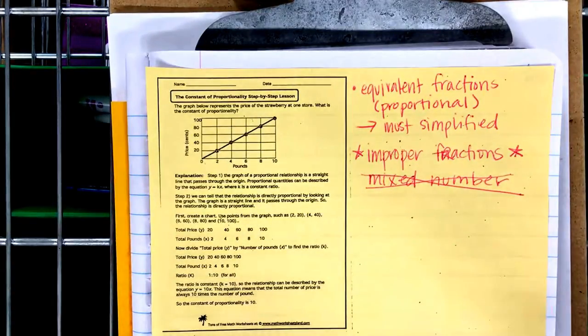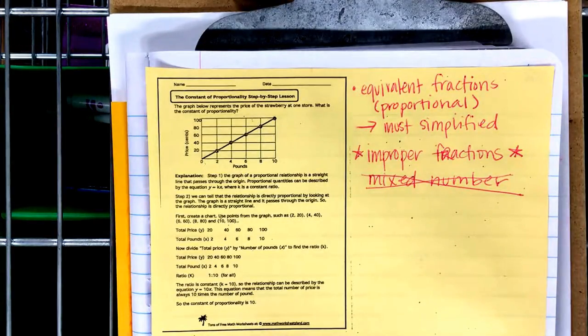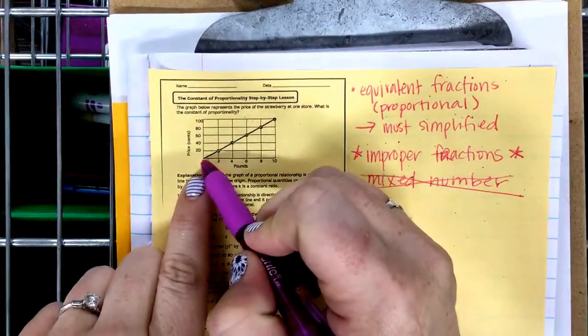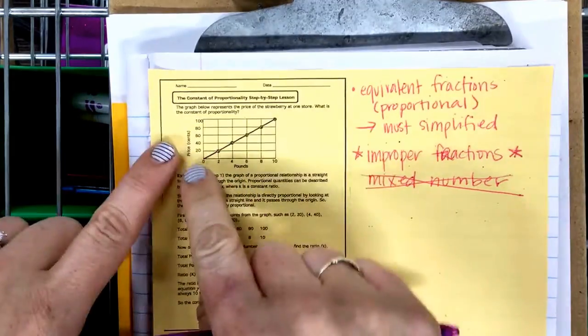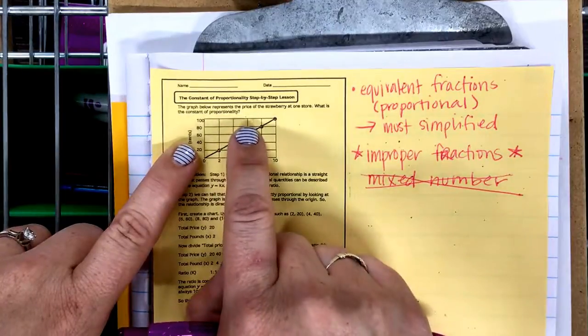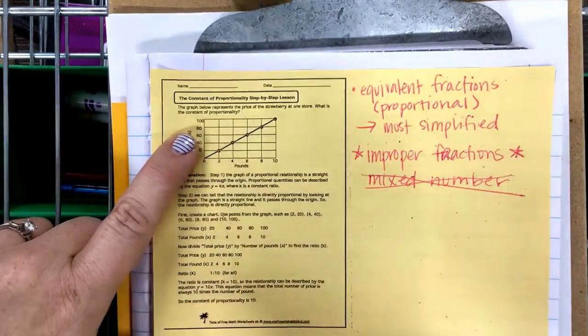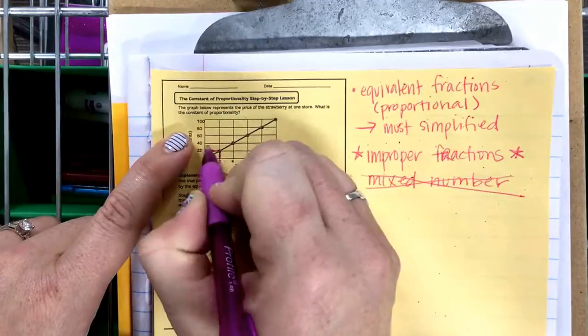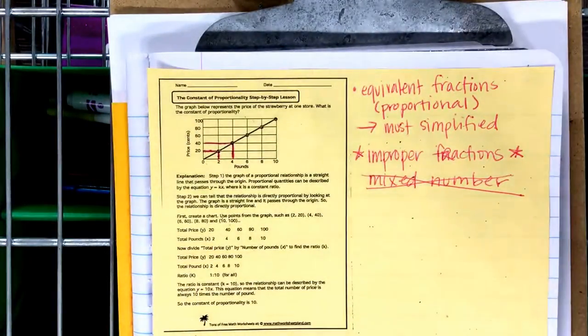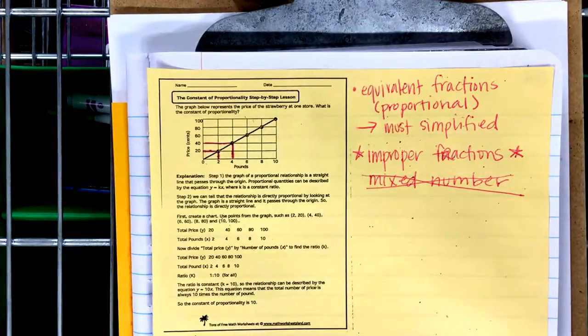So the explanation, step 1, the graph of a proportional relationship. You know that something is proportional if it makes a straight line. Does that make sense? Because if we're talking fractions, 20/2, right? That's our first fraction, our first proportion, 20/2. What's my second proportion? 40/4. Are those proportional? Is 20/2 equivalent to 40/4? Yes. Yeah, they're the same, right?